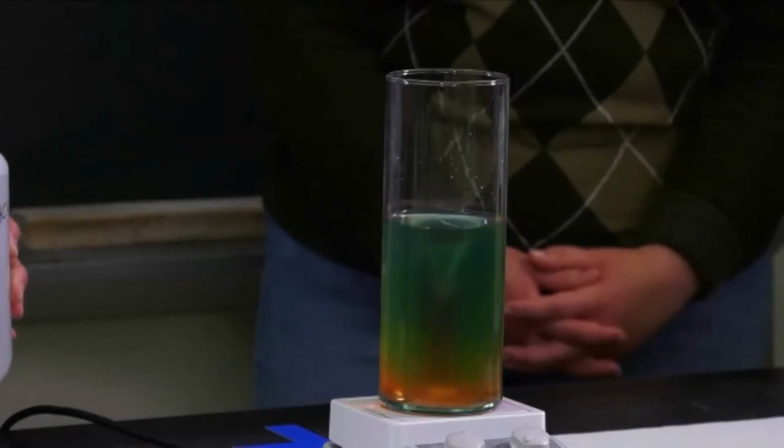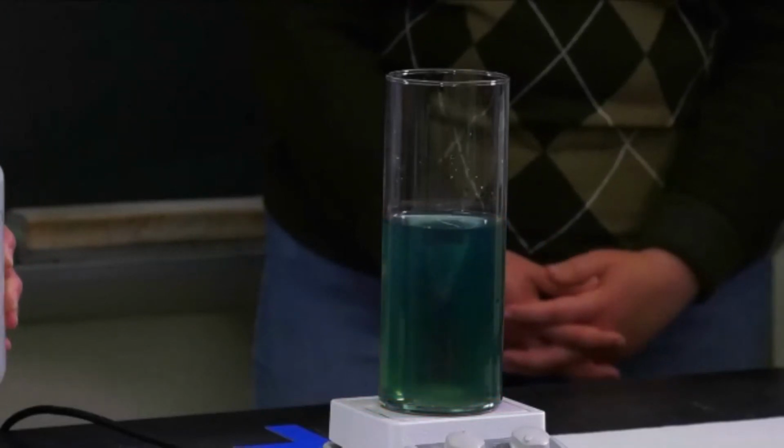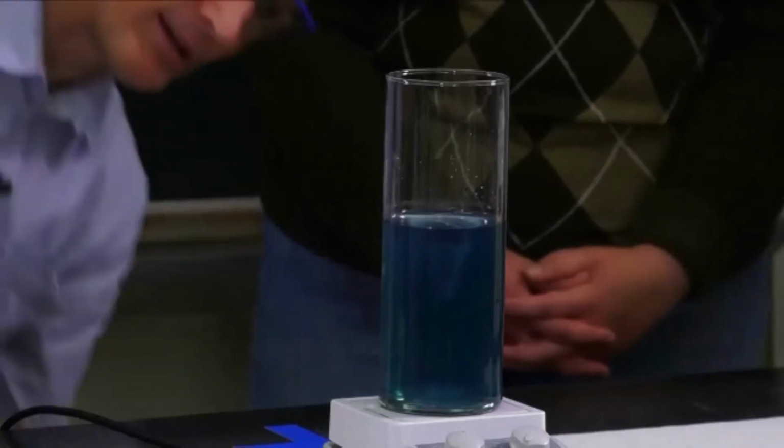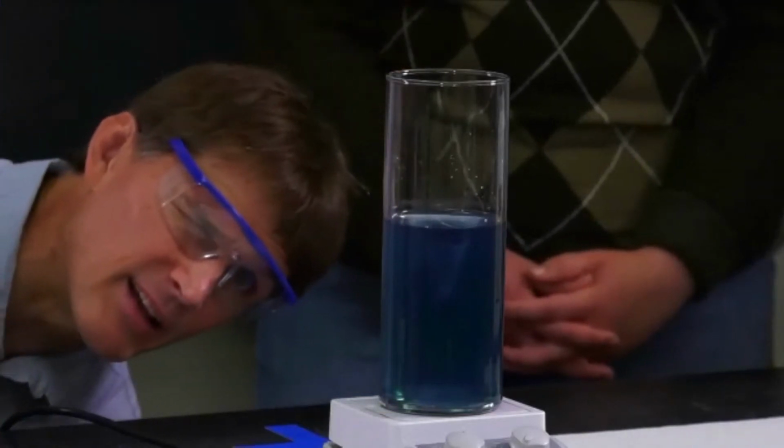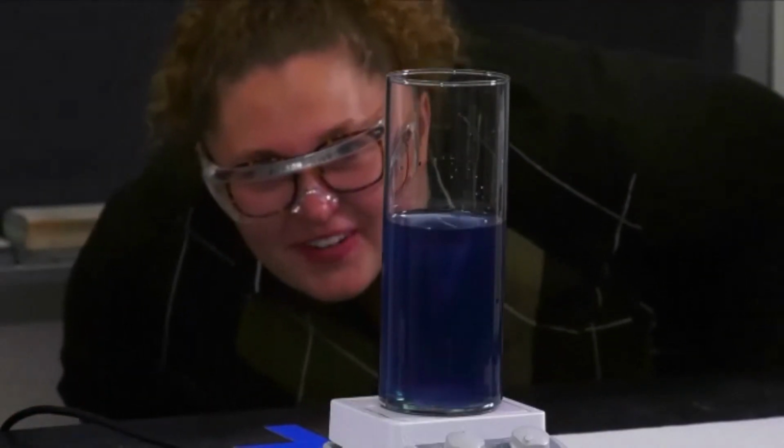Well, when you say clear, you don't mean colorless. You mean no pieces are left. That's what clear means. You can see through it easily, like it was just water. Yeah, it's kind of hard. Of course, it's colored. Can you see through the solution yet? Not quite. No, I can see the vortex. Your glasses are a little weak today.